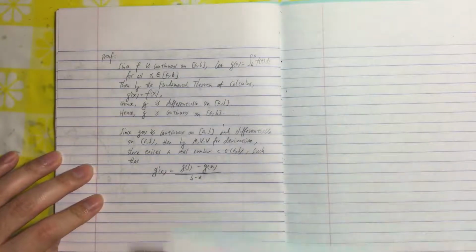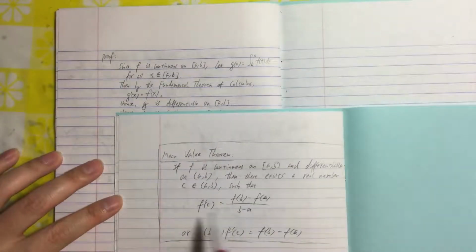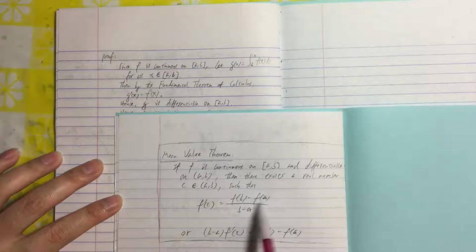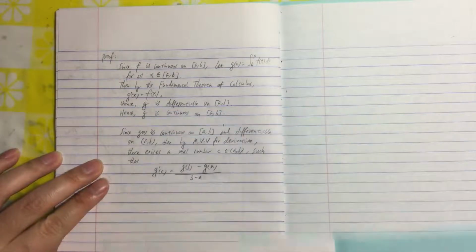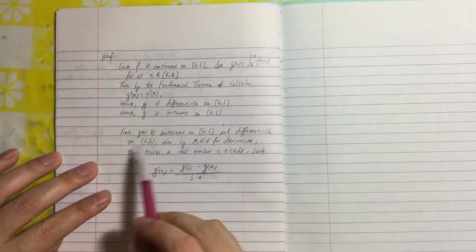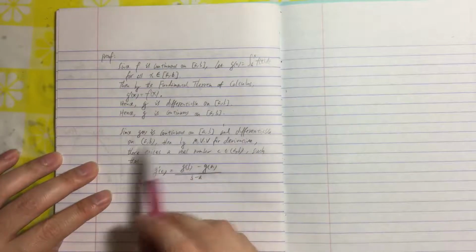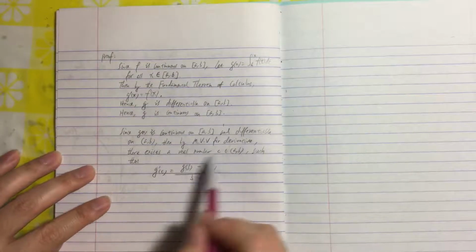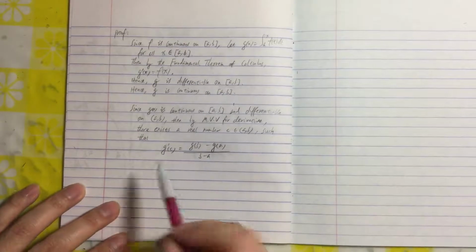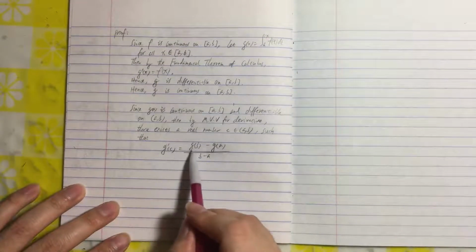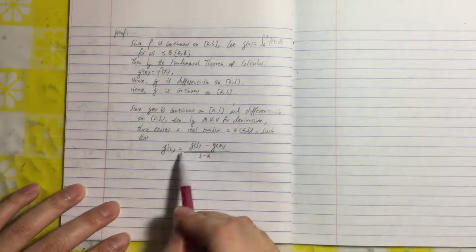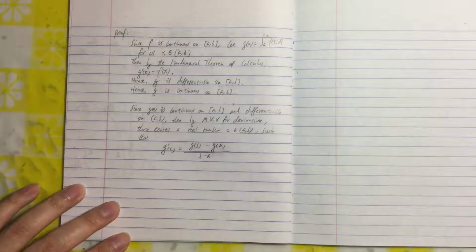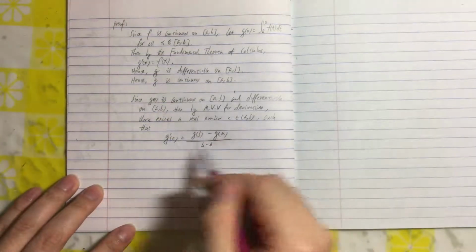In general, we use f prime of c equal to f of b minus f of a over b minus a. Here we use function g. So since g is continuous and differentiable, then by the mean value theorem, there's a real number c such that g prime of c equal to g of b minus g of a over b minus a. That's the mean value theorem for derivative. Next, let me simplify this formula.